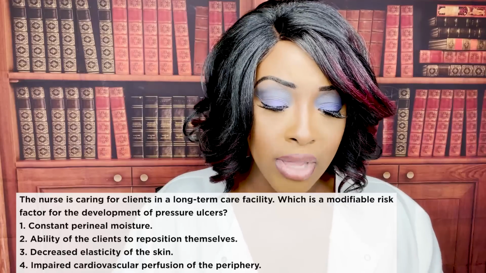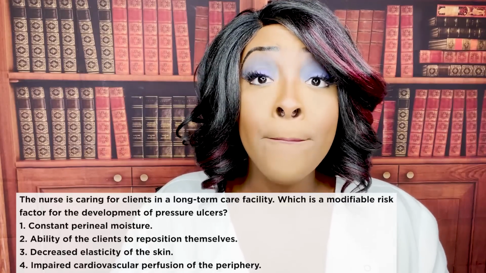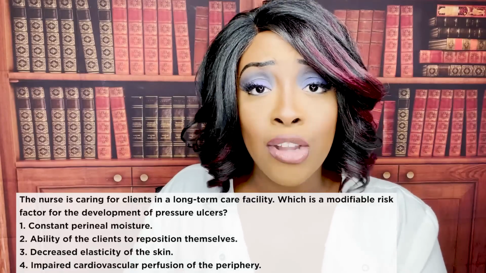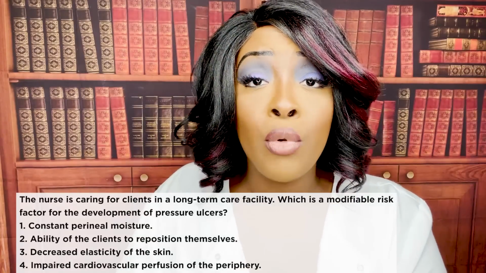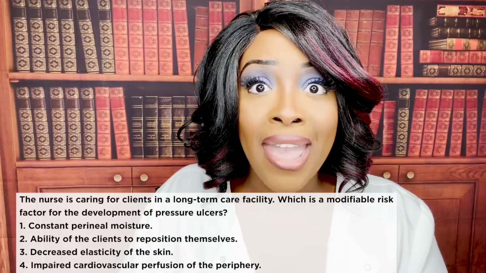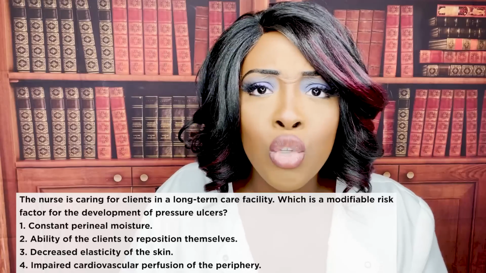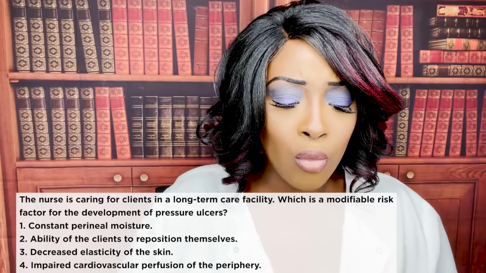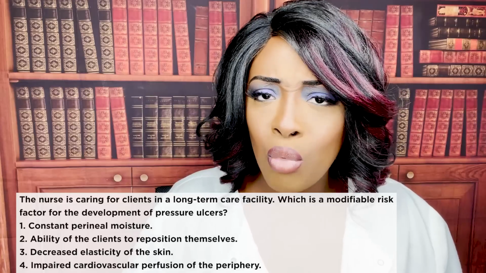Why? Let's go back to the question. It says, which is a modifiable risk factor. So not only what's a risk factor, which is a modifiable risk factor. That means which is a risk factor that can be changed, that you can do something about, which is a modifiable risk factor. So when we look, number 1, constant perennial moisture.